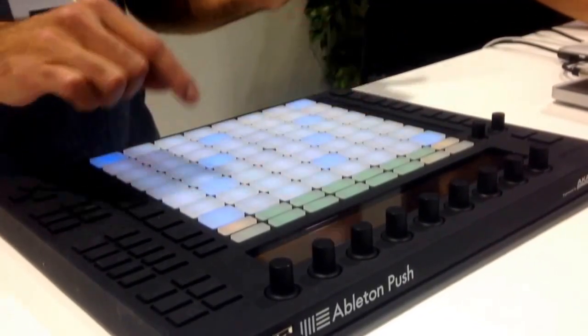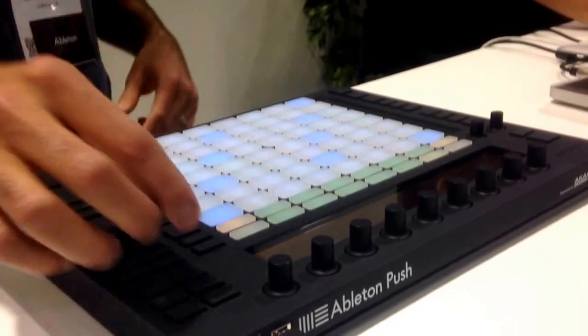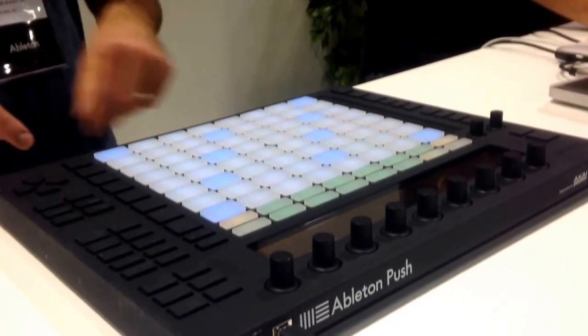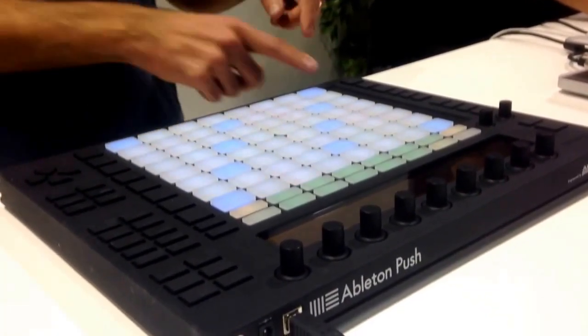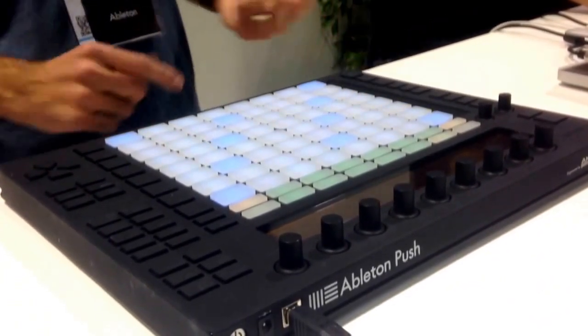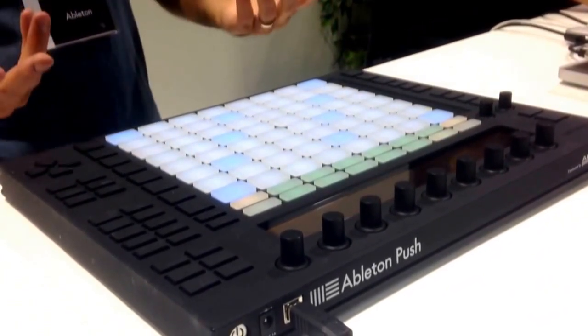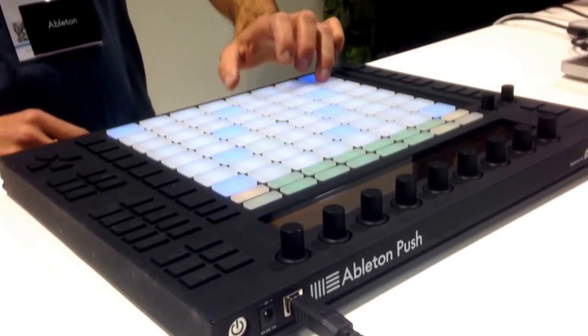The blue pads represent Cs. These are the tonic of the key that we're in. The other pads represent the other notes in the key of C major. So we move diatonically to the right and we move up in diatonic fourths. So another way of playing a scale is to play 3 notes to the right and then up to the next row.